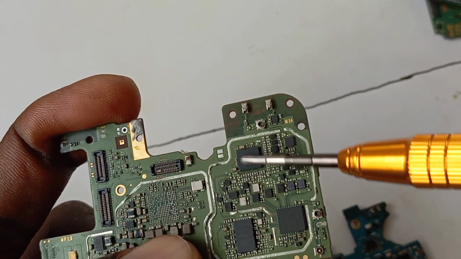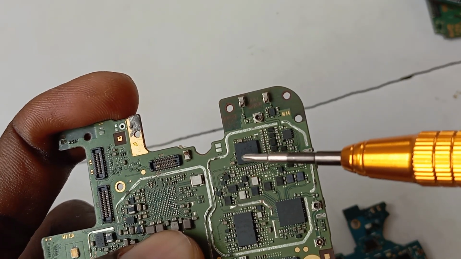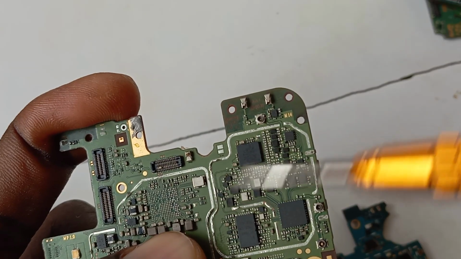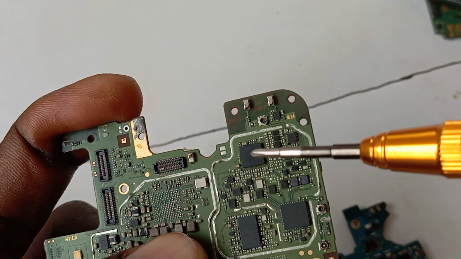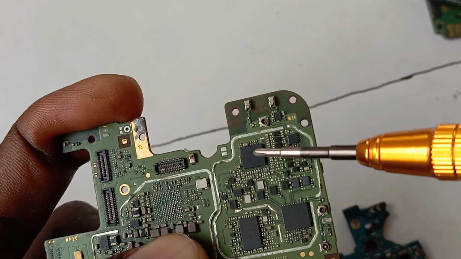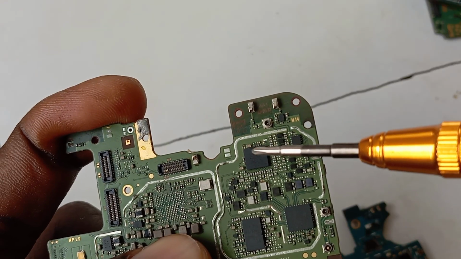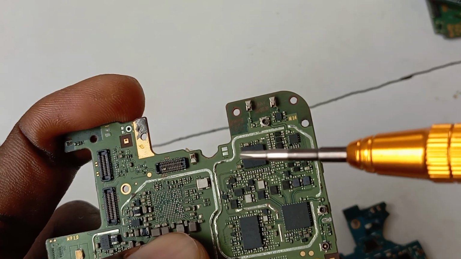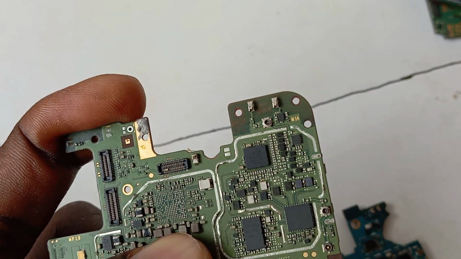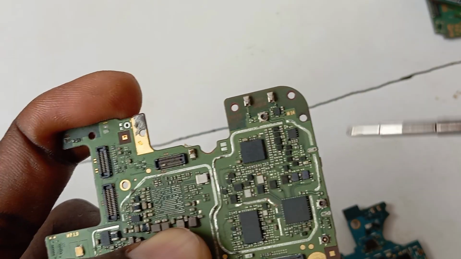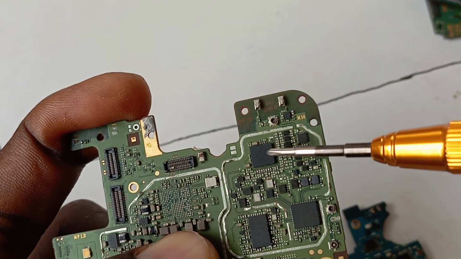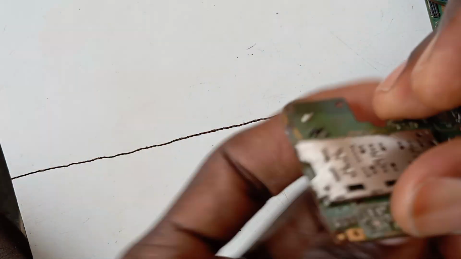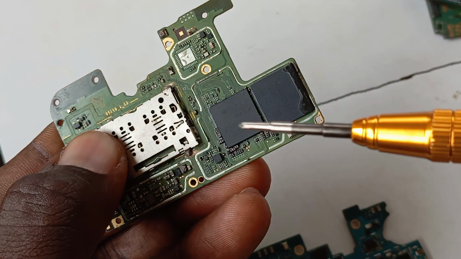There you find the baseband. The baseband is what we have the CPU to recognize the network, and then it is going to transform it into data. That's what you see at the top right hand side of your mobile phone, which is network. The CPU is this component.